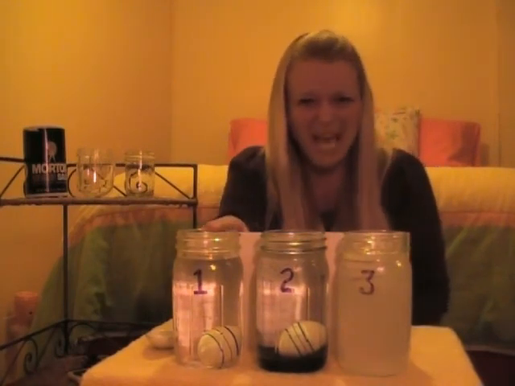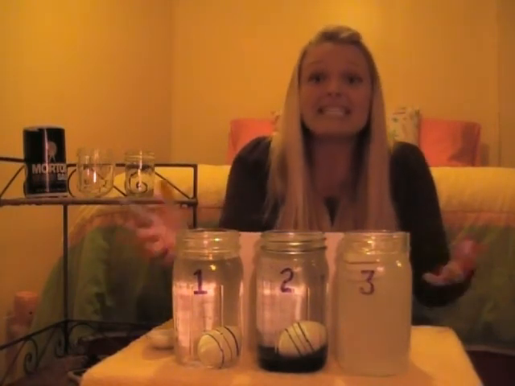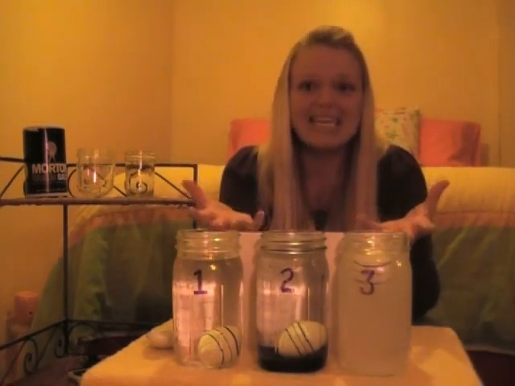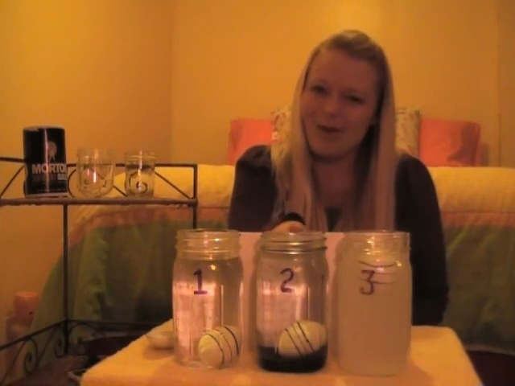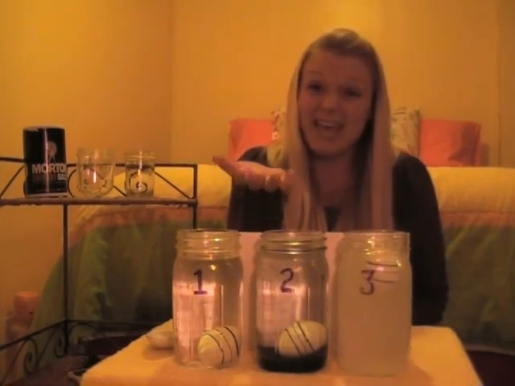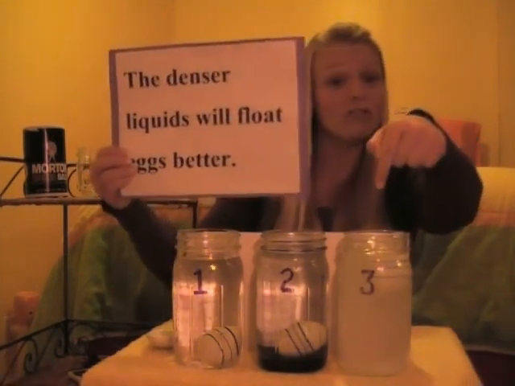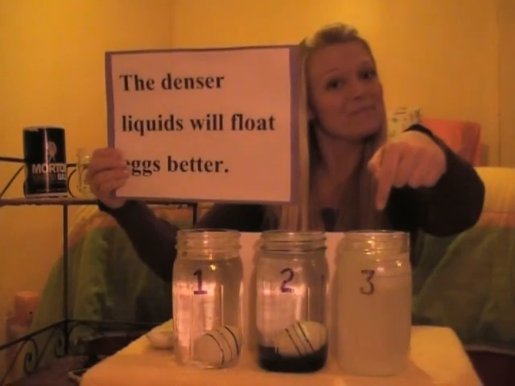In other words, the salt water we created has more stuff in it than the tap water, so it's much denser. The dense water then pushes up the egg so it doesn't sink. Sand, on the other hand, does not dissolve in water and doesn't push the egg up with enough force. So, my 7-word summary: the denser liquids will float eggs better.